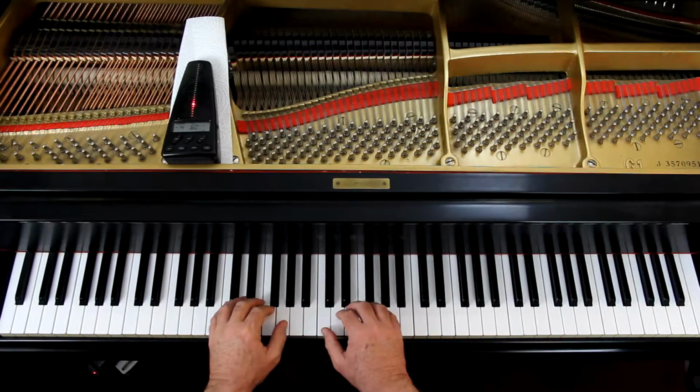And here we go. Now remember, bring out the melody. The melody here is in the right hand, so play the right hand a little louder than the left. I'm going to play them both more or less the same because I want you to hear the notes. Because you got to hear and make sure you're playing the same note I am. Ready? Go.